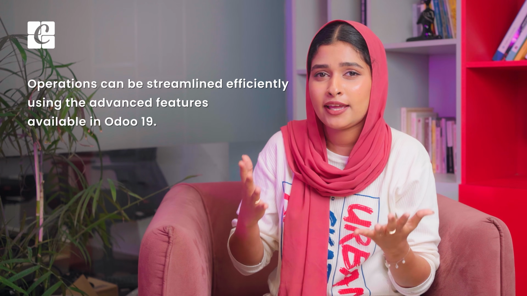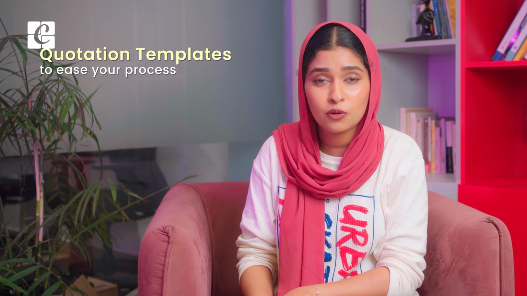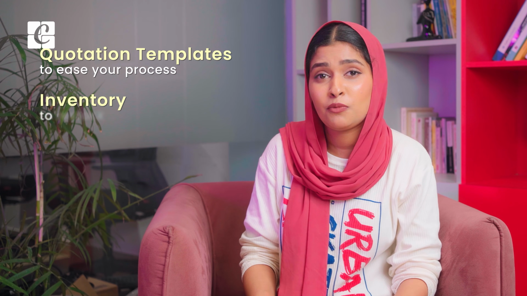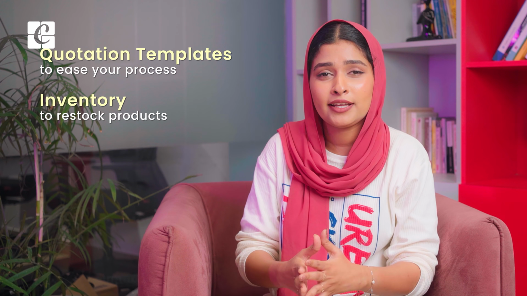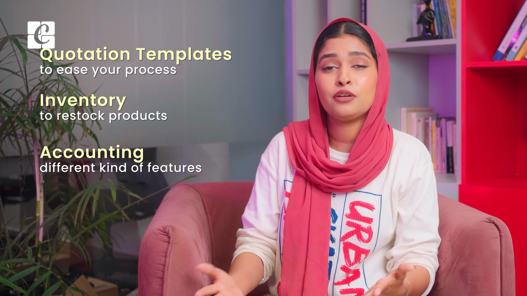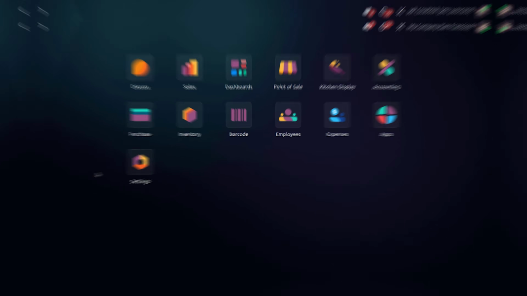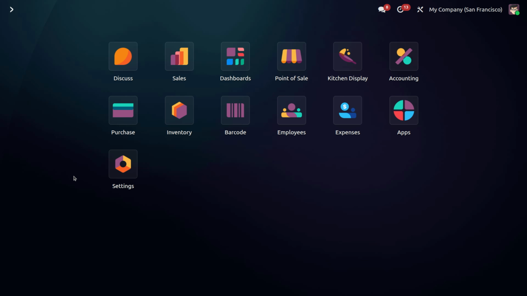We have different kinds of advanced features in Odoo 19. For a particular quotation, we have a quotation template to ease your process, inside the inventory module to restock your product we have replenishment orders, and inside accounting we have different kinds of advanced features. In this video I'm going to show you each and everything, the end-to-end process using Odoo 19. I'm not stretching this video, so let's get started and see how we can smoothly run an end-to-end supermarket using Odoo 19.